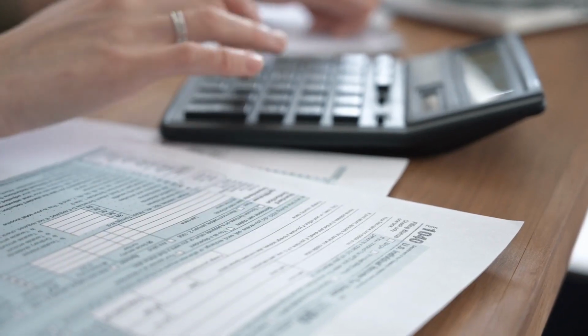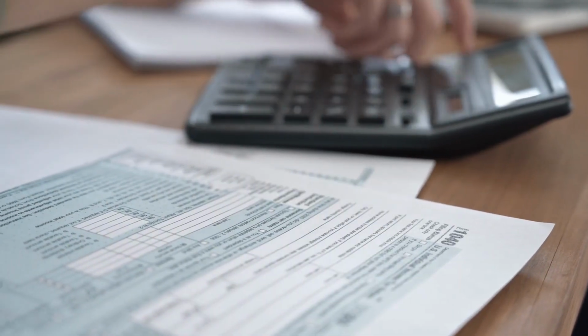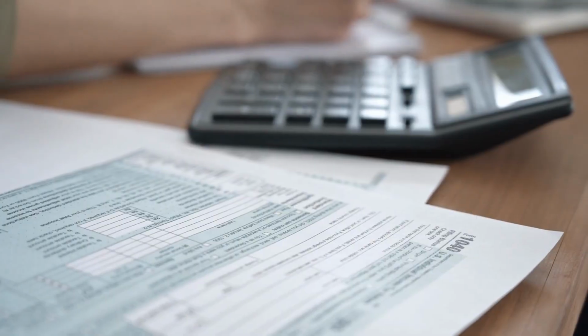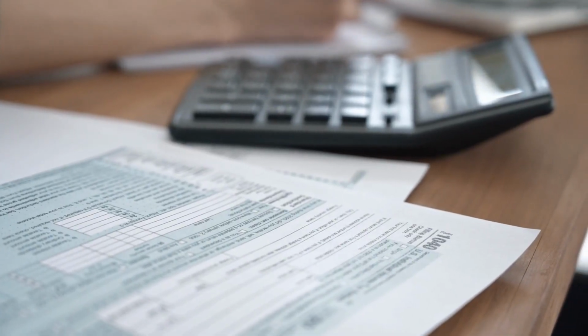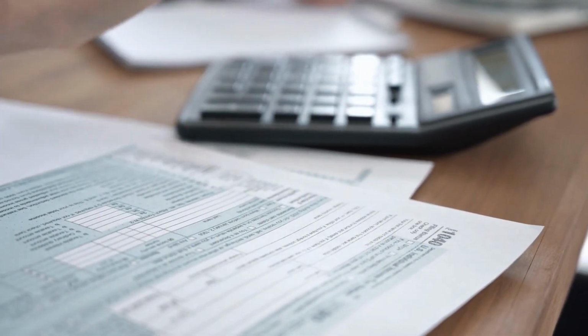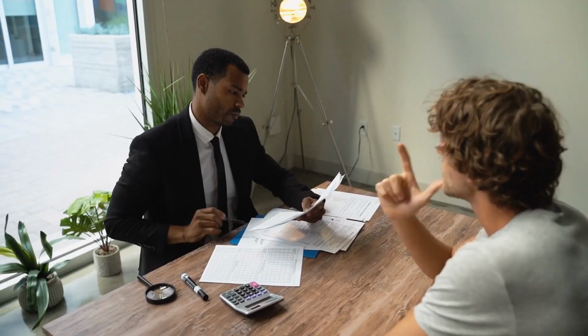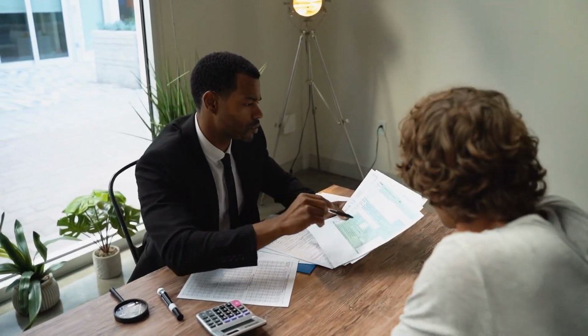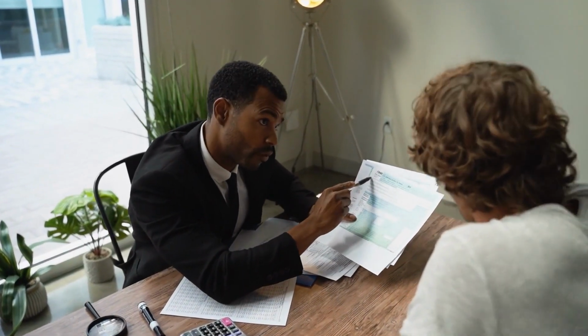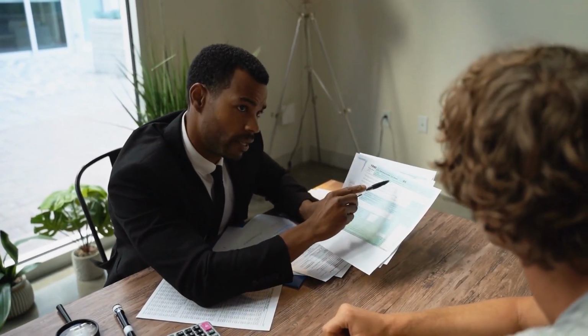Shareholder basis is a critical concept that determines how much of an S corporation's losses you can deduct and whether distributions you receive are taxable. Understanding this financial measure can save you thousands in taxes and help you avoid IRS penalties.